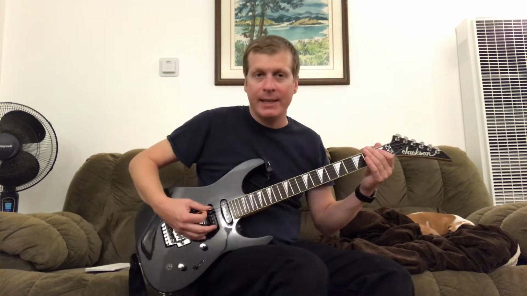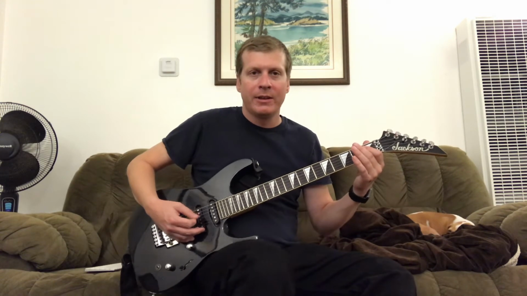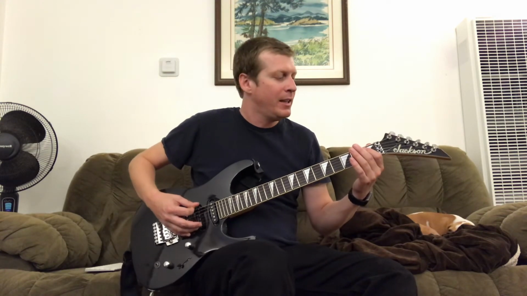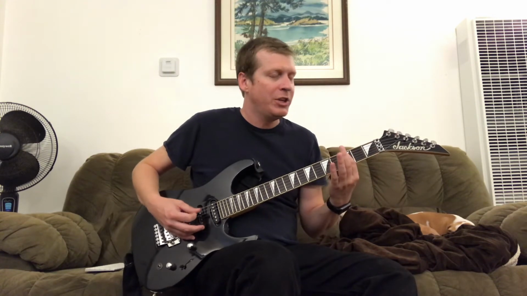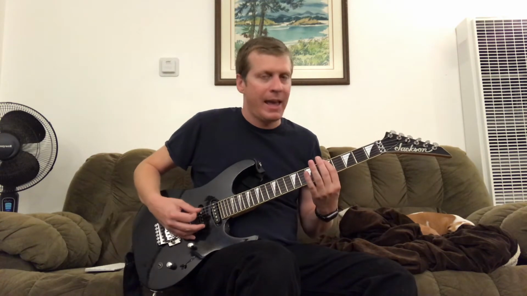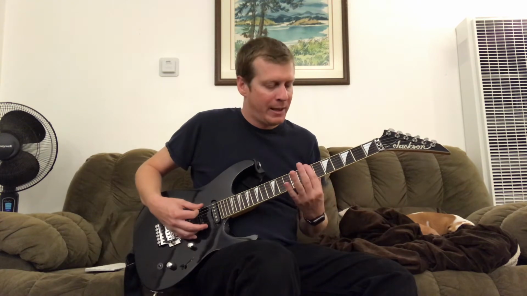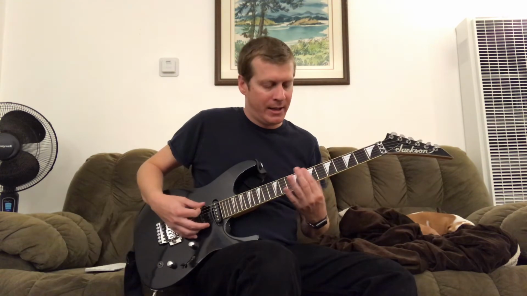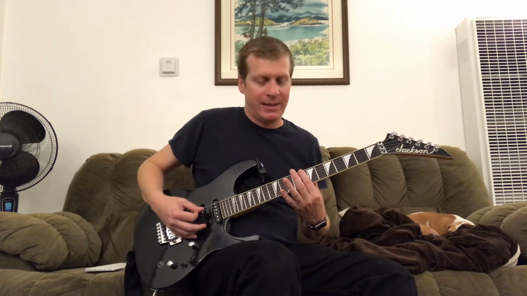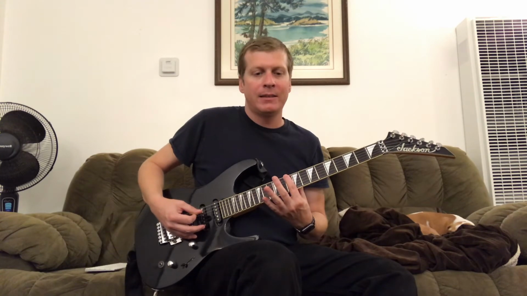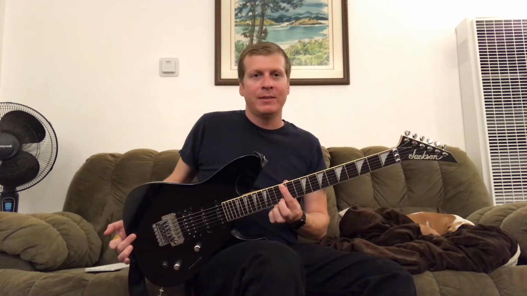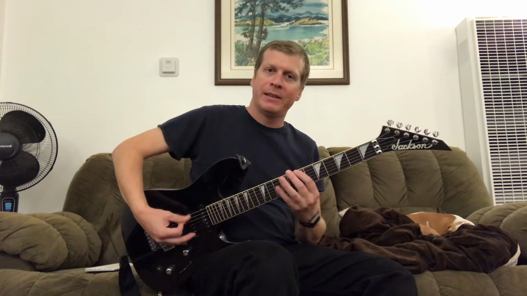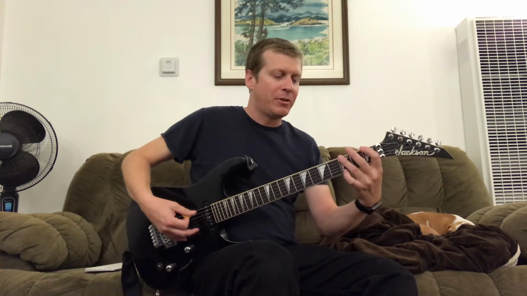So the top string is E, the 6th string. So we're going to play E, it's just 0, F is 1, G is 3, A is 5, B is 7, C is 8, D is 10, and then it starts over again on the 12th fret with E. So we have a half step in between E and F and a half step between B and C, but the rest are all whole steps.